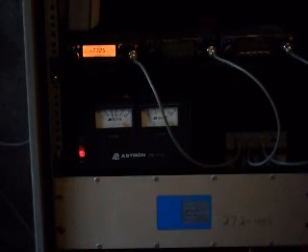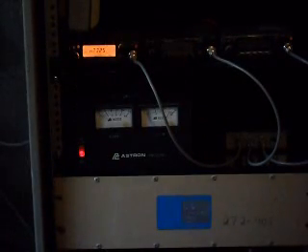Again, we started on 220. We jumped over to 440, and now we're going to jump over to 2 meters. Frequency load 13. Okay, the UHF is off. We went over to 220. This is the La Follette 220 machine.